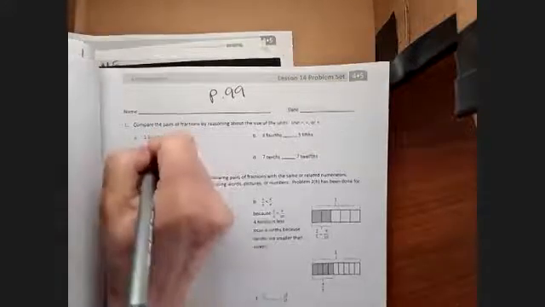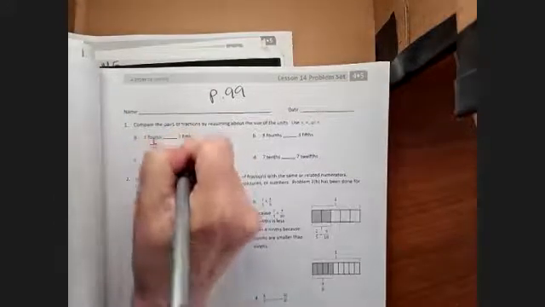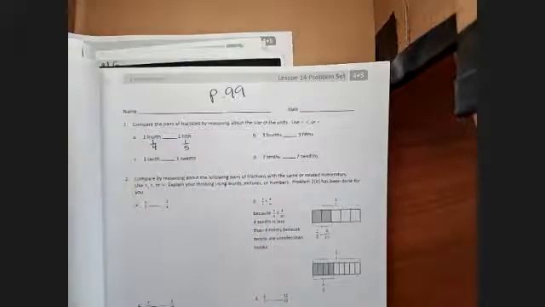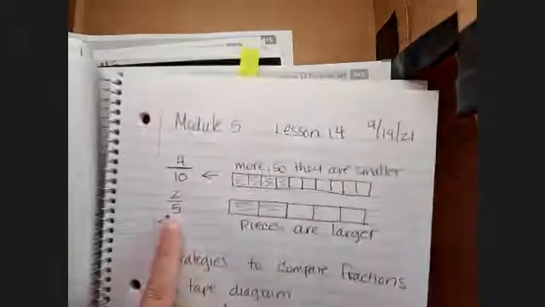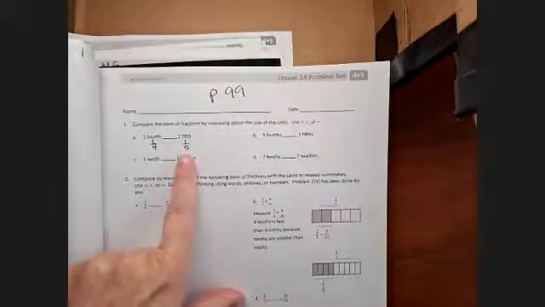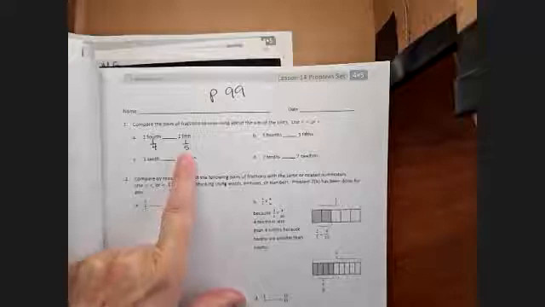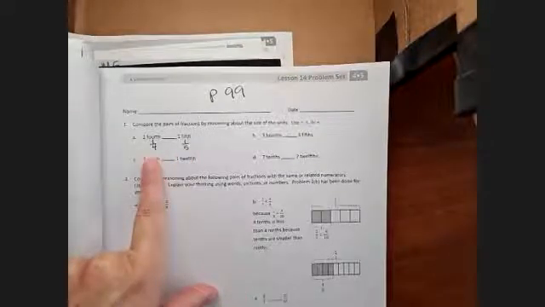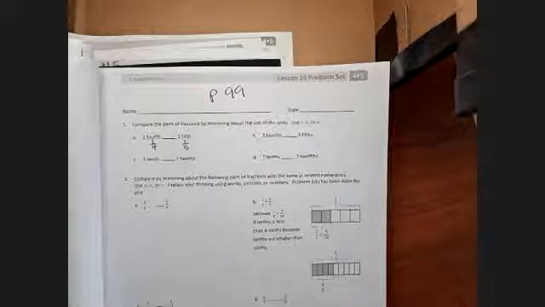So 1/4 versus 1/5. Now, this is kind of like what I said in the beginning. You know that based on your denominator, if your denominator is larger, there's more pieces, but that means they're smaller pieces. Versus if it's a smaller denominator, they're actually slightly larger pieces.